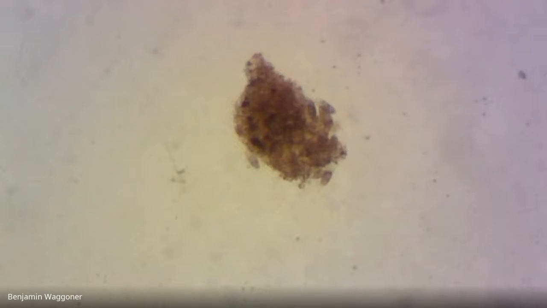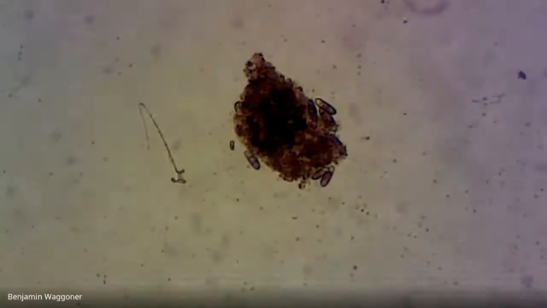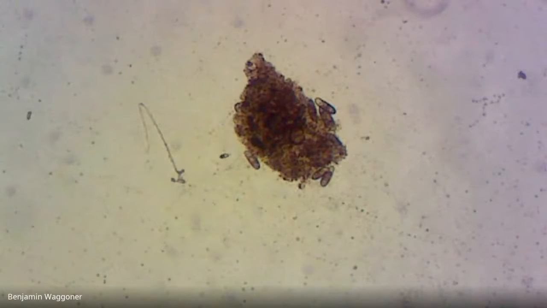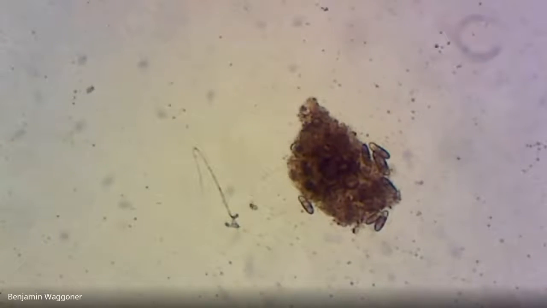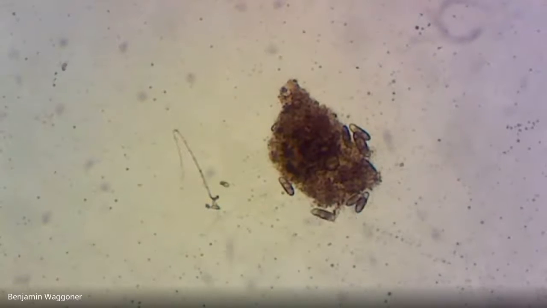Okay, that's probably a very small ciliate right there. Oh, okay, there's some bigger ones. In fact, it looks like a whole bunch of them, and it looks like they are glommed together on something that they might be feeding on. So let's zoom in right there and see if we can see those guys a little better.